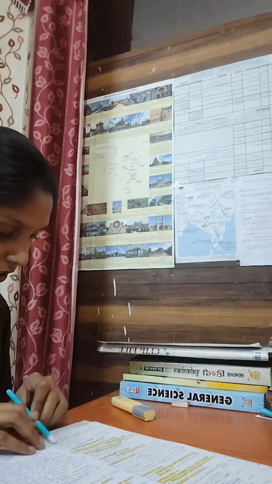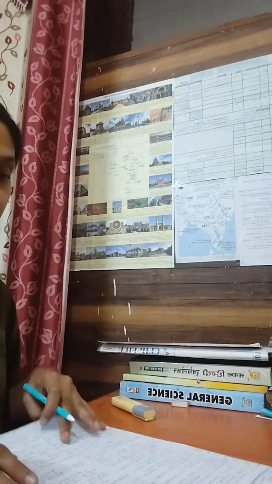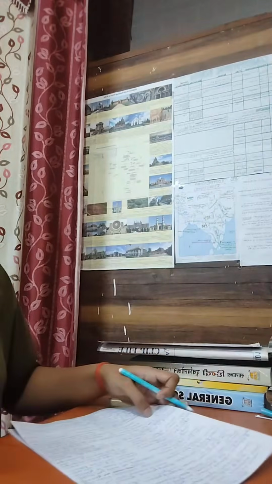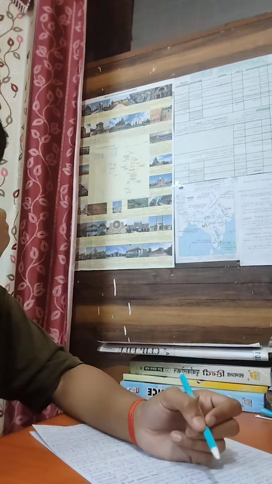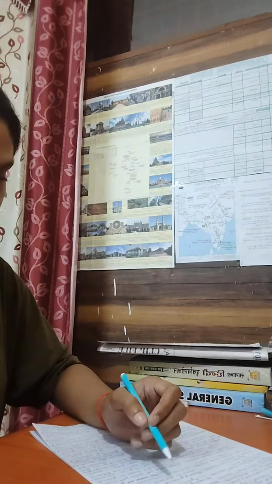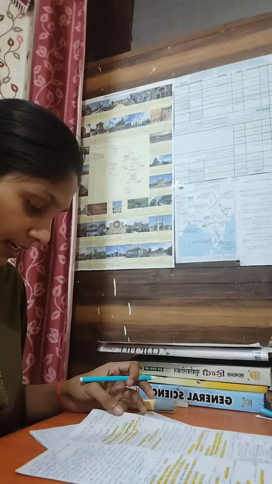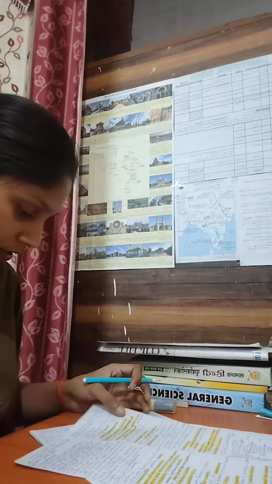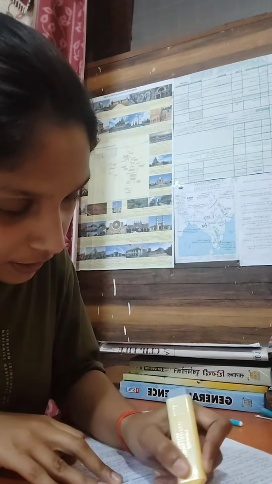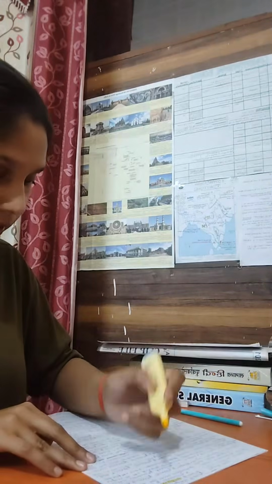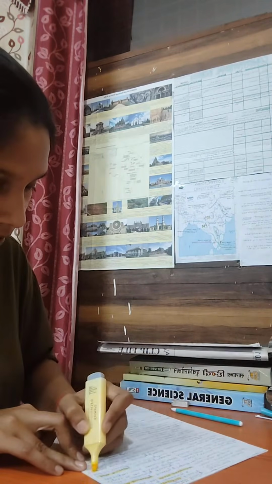Important aspects of biodiversity. Genetic diversity is the diversity of genes within species. Species diversity refers to the variety of species within a region. Community and ecosystem diversity: according to Whittaker 1972, diversity at the level of community and ecosystem has three perspectives. First is alpha diversity, second is beta diversity, and third is gamma diversity.